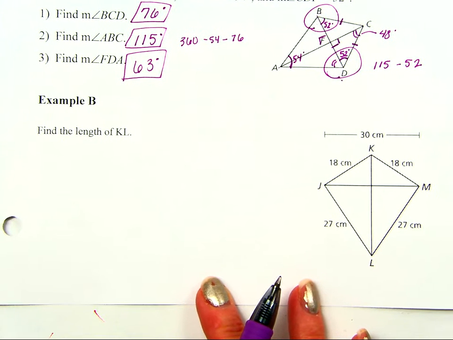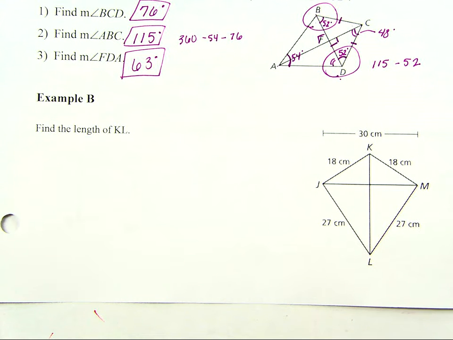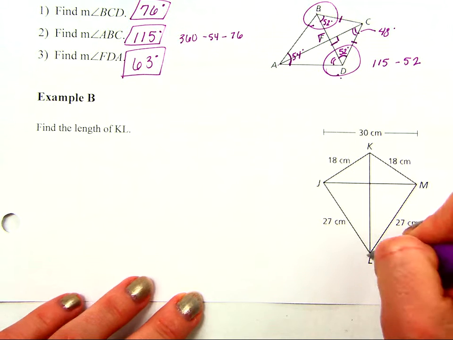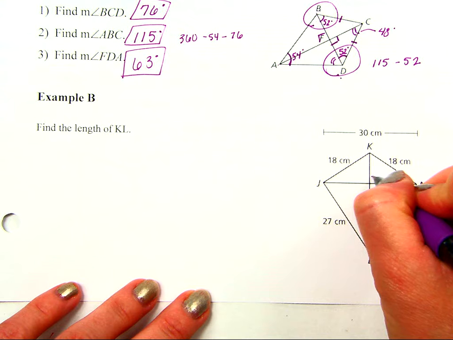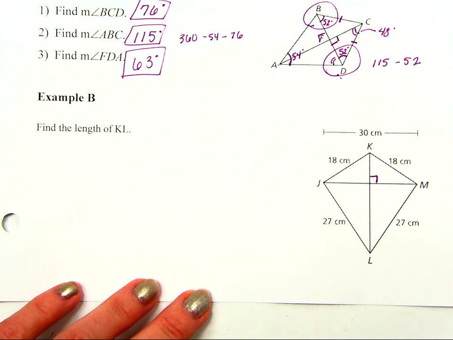In example B, we're going to be taking a look at finding some segment measures. They're wanting me to find the measure of KL. Well, I see KL, top to bottom is what I would say. I know my diagonals meet at 90 degrees, and so I have some right triangles.